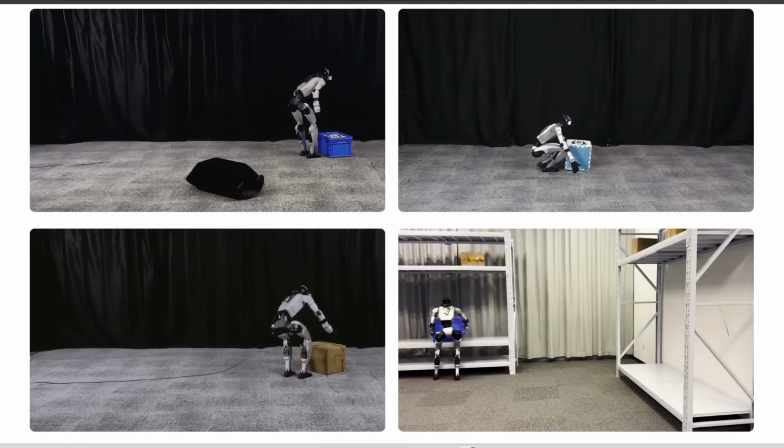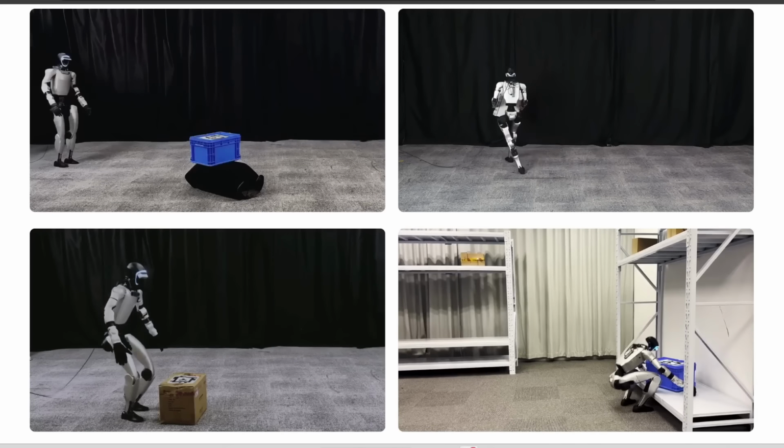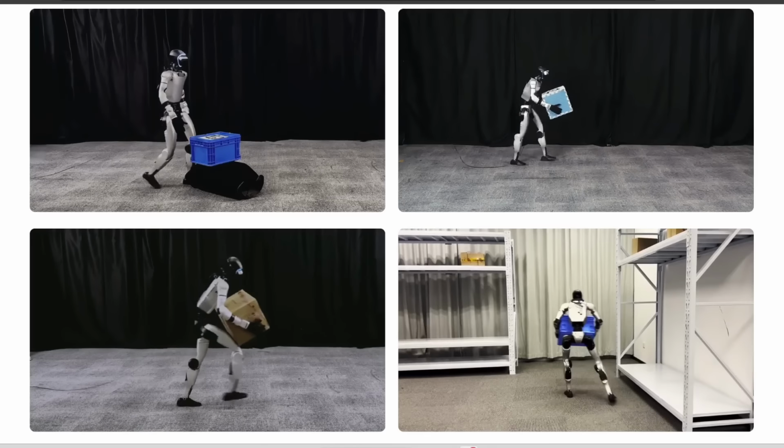Notice especially the video in the bottom right corner, it seems like the box is pretty heavy, so it initially had a hard time carrying this.